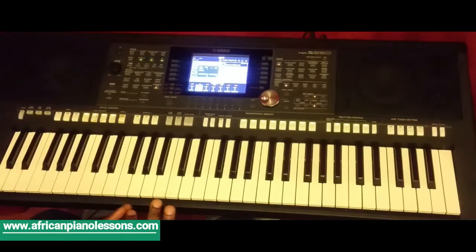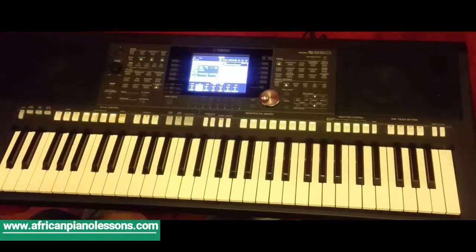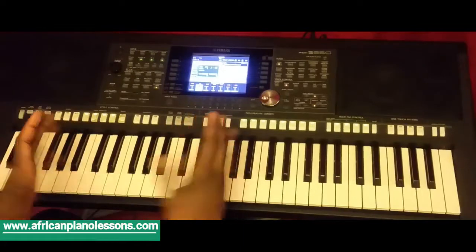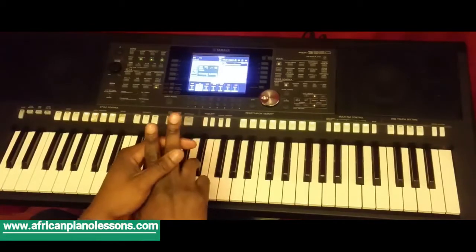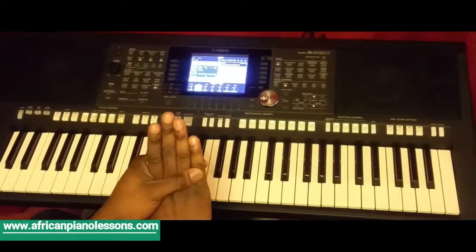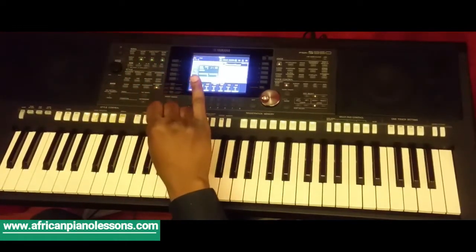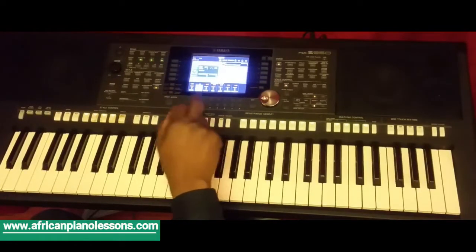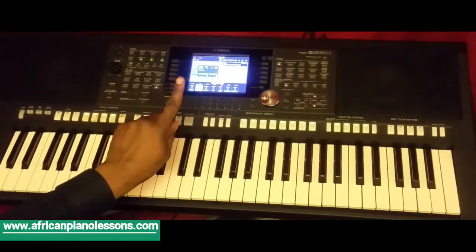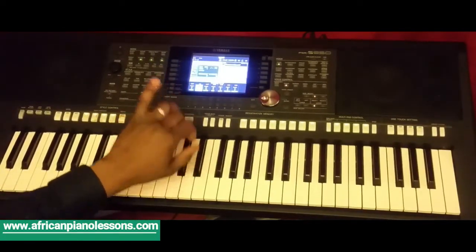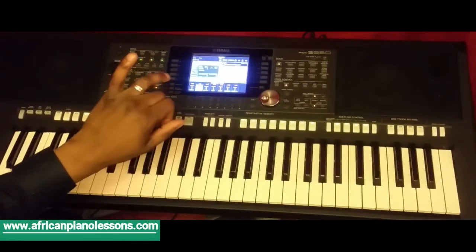So finally, I will expose you guys to the concept of fingering. In piano or in keyboard, if you have your five fingers, we refer to the thumb as 1. This is 2, 3, 4, 5. So this is 1, 2, 3, 4, 5. Same thing goes for the left hand. 1, 2, 3, 4, 5.